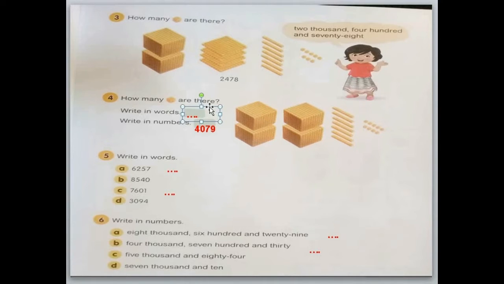How if we write it in words? Let's put it in words. So we write down 4,000. I'm going to make it longer, okay? 4,079. Is it clear for you guys?